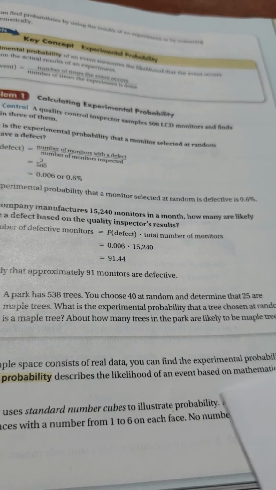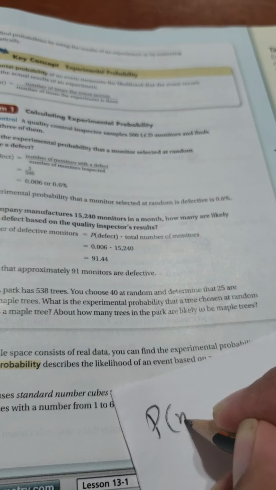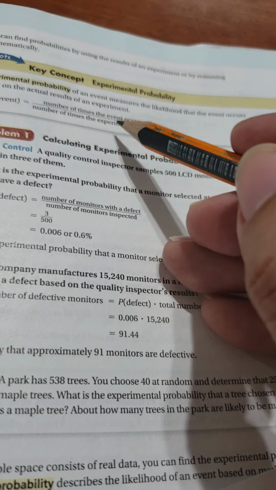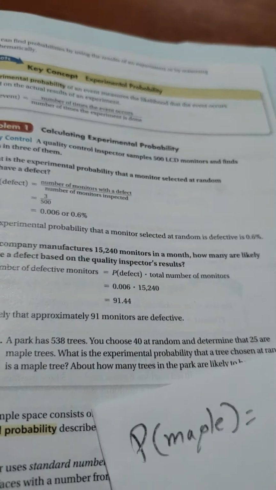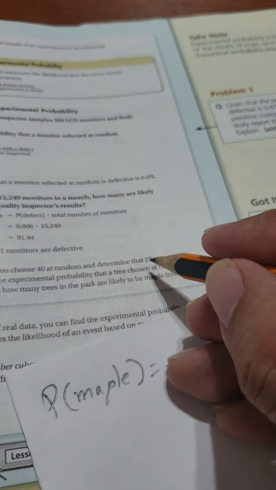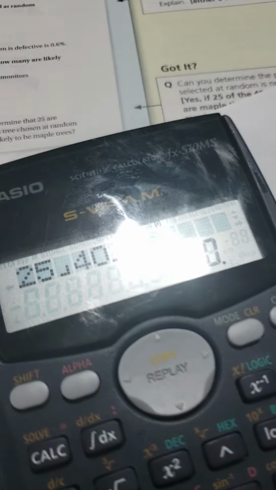Now, here we have two things. The experiment is only choosing 40. That means P of maple. We're using this one: the number of times the event occurs over the number of times the experiment is done. Well, the experiment is done 40 times. Now, what is the probability to get it? It is 25 over 40. Now, we use the calculator. We may have a fraction, 25 over 40, which is 5 over 8.